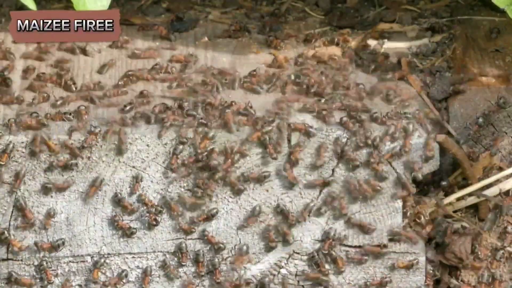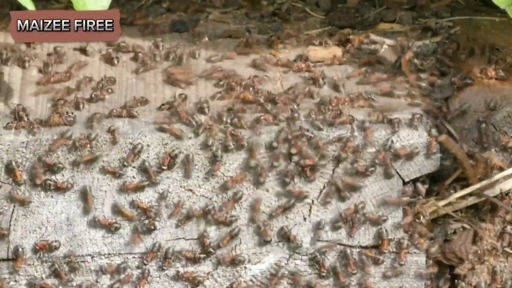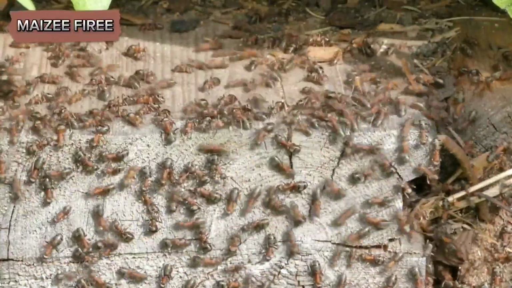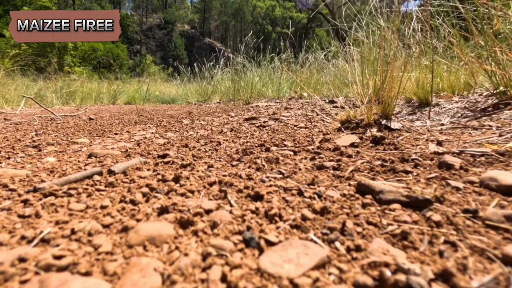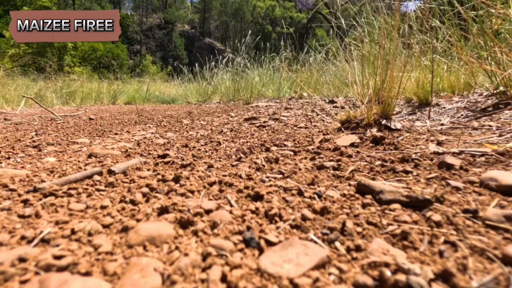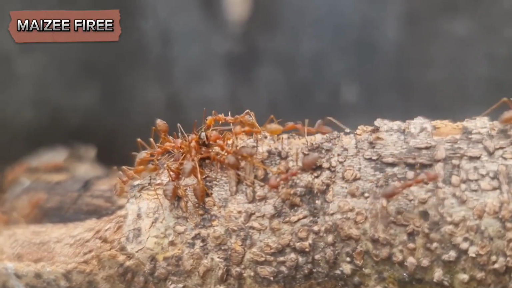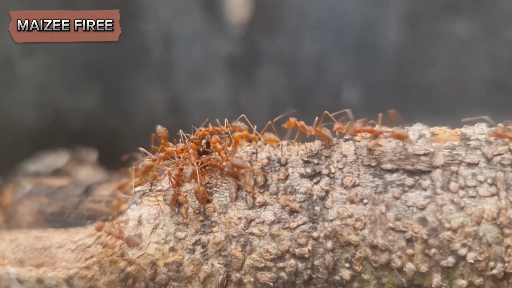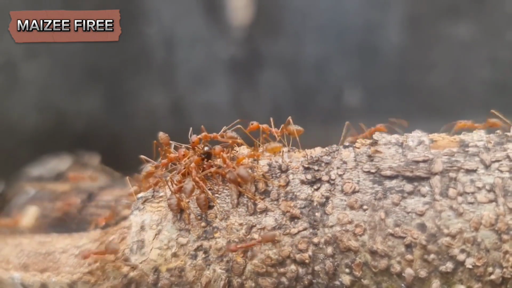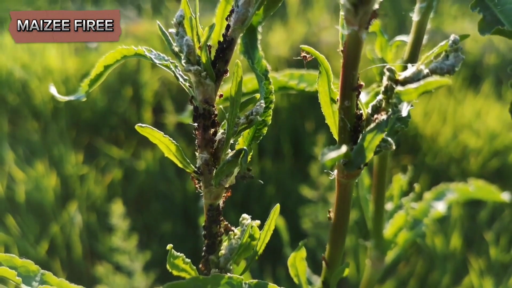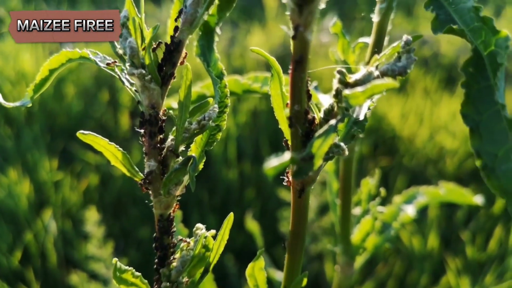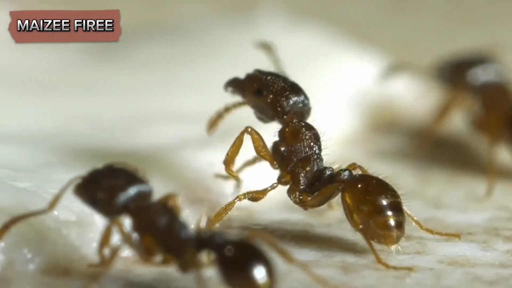In addition to chemical signals, ants use tactile communication to convey information. This involves physical contact between ants, typically through their antennae or other body parts. Antennation, where ants tap each other with their antennae, is a common form of tactile communication. Through antennation, ants can assess each other's roles, health, and readiness to perform certain tasks.